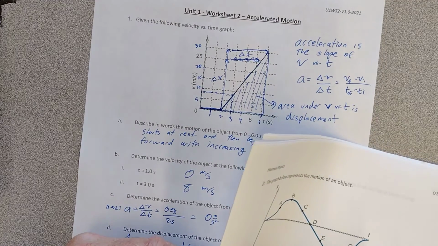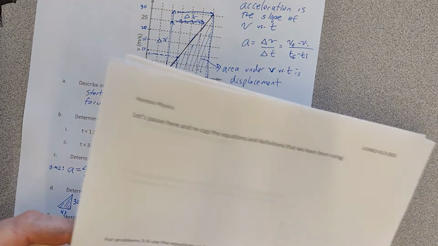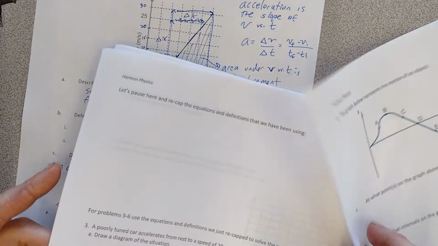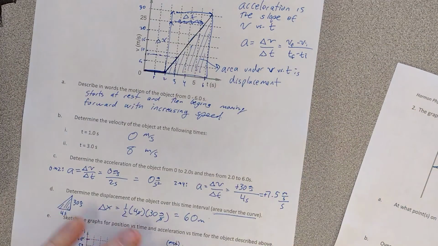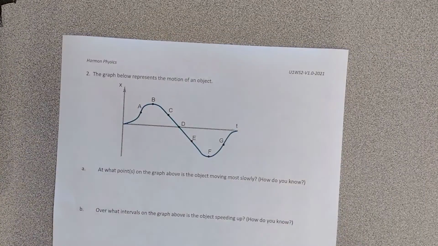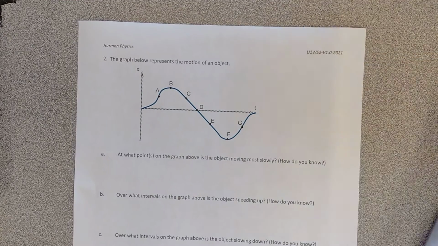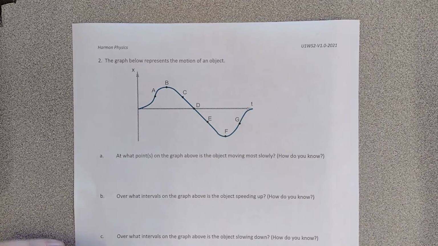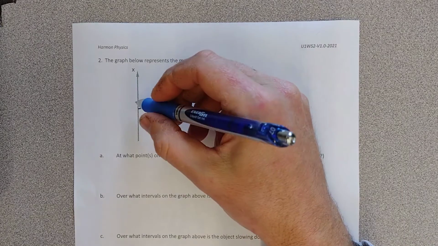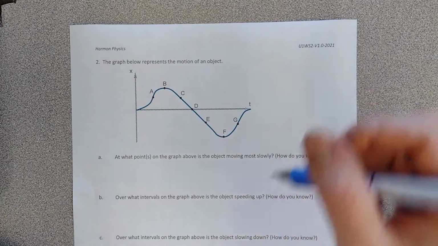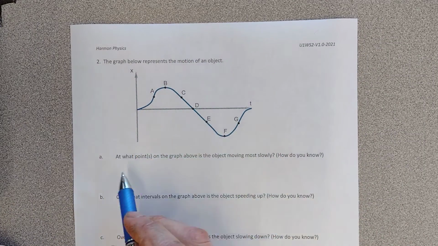That'll be it for this video here, I think. Actually, we'll go on to the next one a little tiny bit. So let's look at problem 2. The graph below represents the motion of an object. So this is an object that is traveling along a straight line. At what point on the graph above is the object moving most slowly?